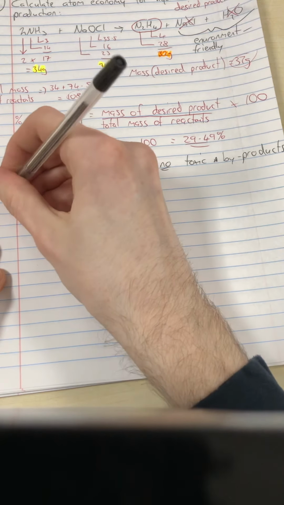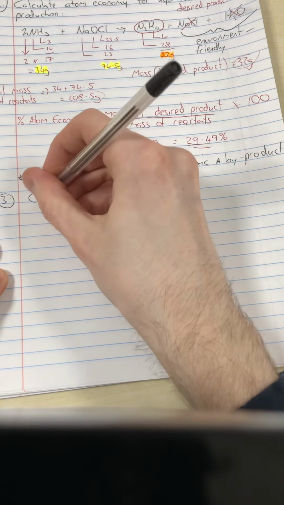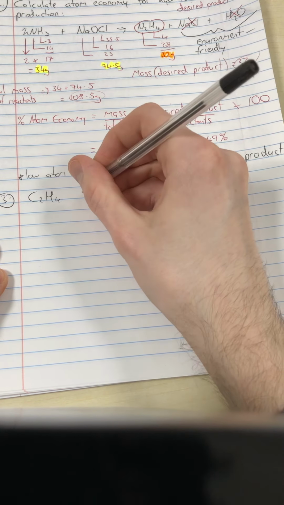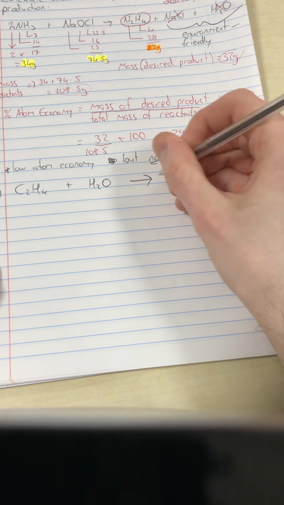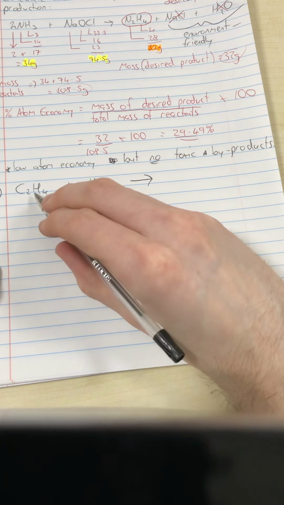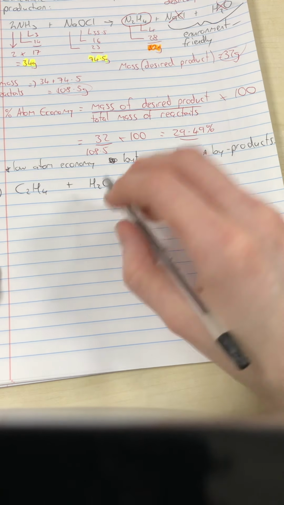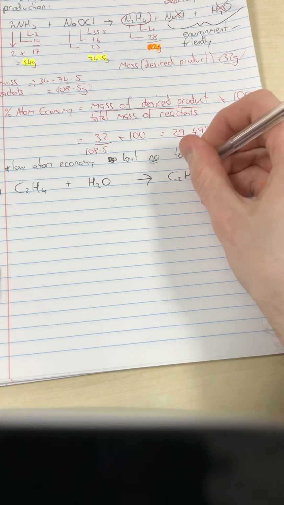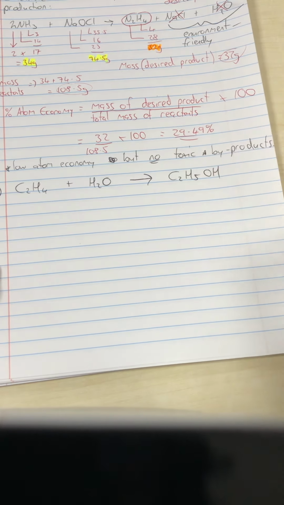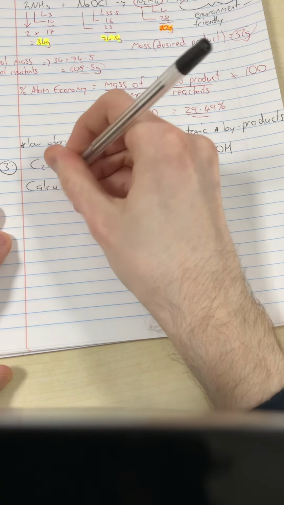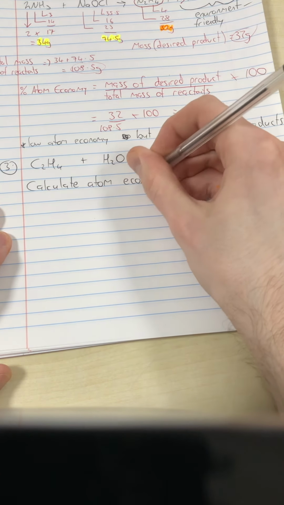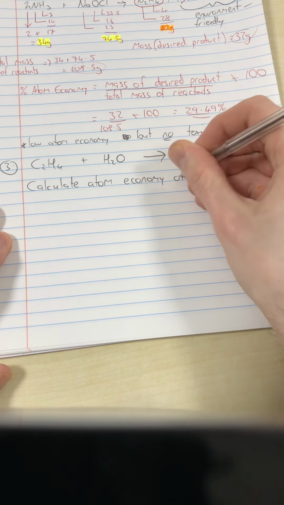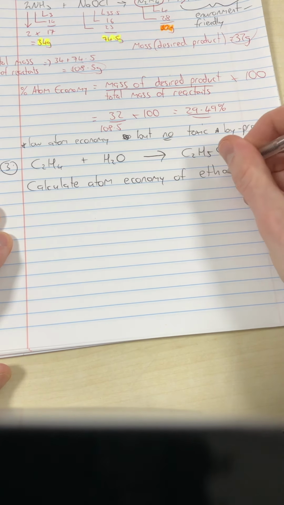So the last one I want to do, this one won't take long. So it's going to be ethene, so C2H4, add water, so it's a hydration reaction, remember, yeah, adding water over a carbon-to-carbon double bond, hydration, and we are going to create an alcohol. That alcohol is ethanol, okay? So what we're going to do is calculate the atom economy of ethanol.